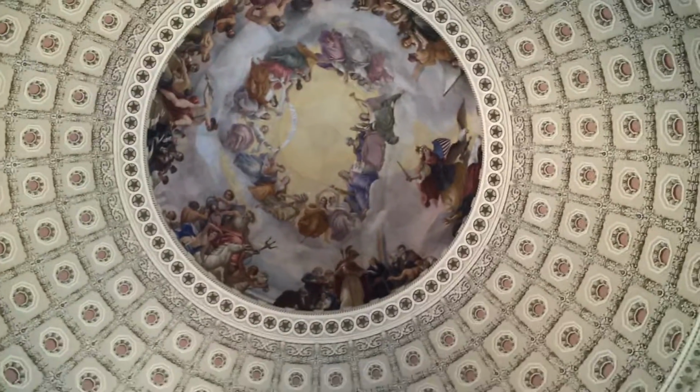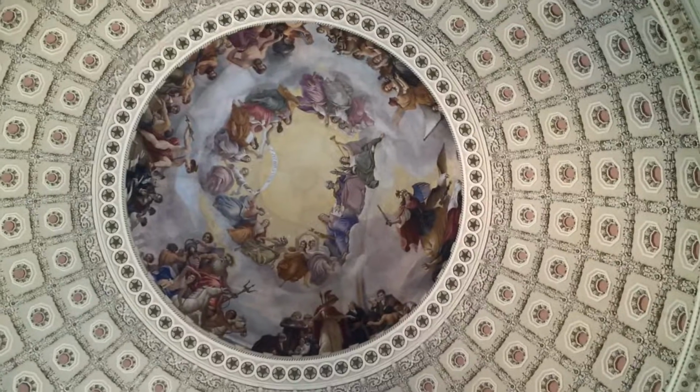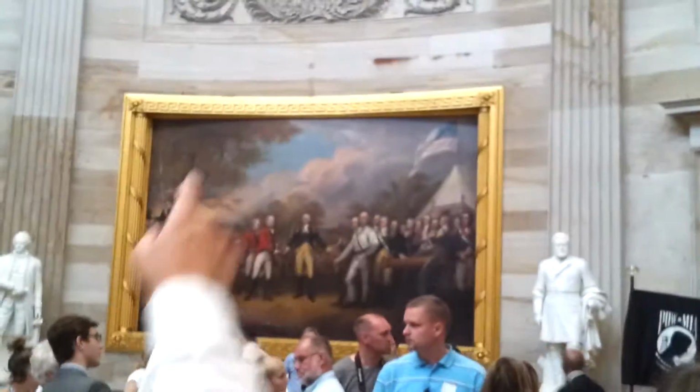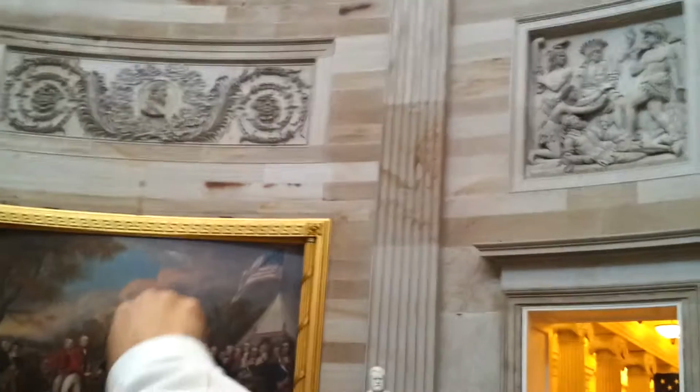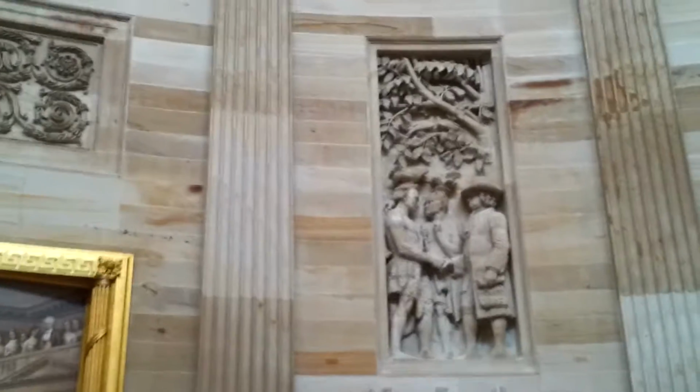Is it flat or is it... It looks 3D, but it's not 3D. It's flat. So I think that's pretty cool. As you keep going, another one of Pocahontas saving John Smith right there with the Native Americans. These are the sculptures. They really did like that. Yeah, you see the Treaty of 1682 over here with the Native Americans and the white men.